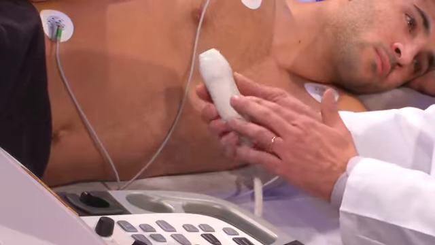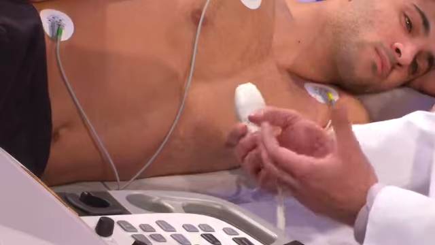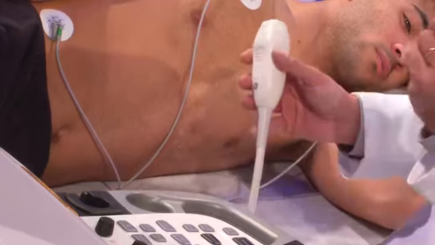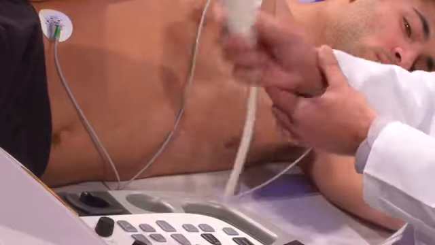Because of the size, it's sometimes difficult to have a good window. Of course, today we have a strong guy, but if you have a small patient, you may have difficulties getting a good window because of a small intercostal space, and you cannot avoid some rib artifact. Moreover, the probe is quite heavy, so for a doctor like me with fragile wrists, it might sometimes be a little bit difficult to make a complete examination with this probe.